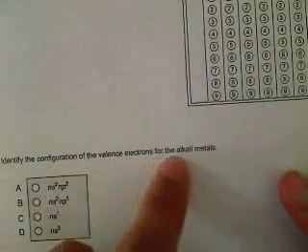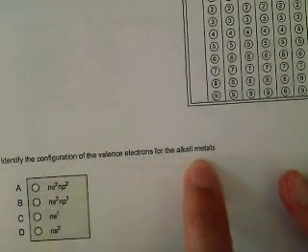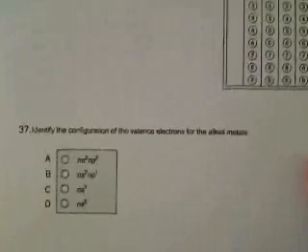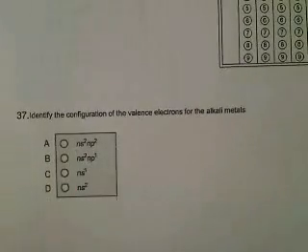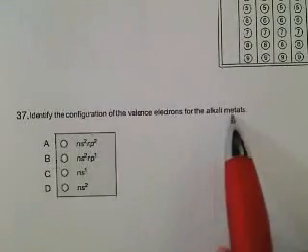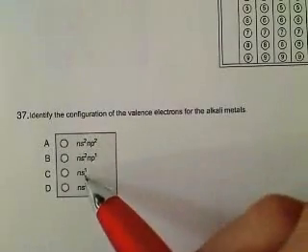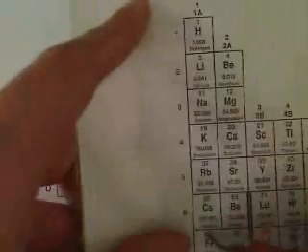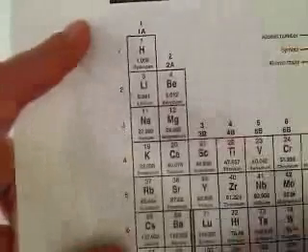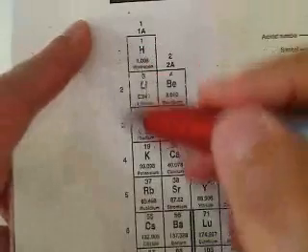All right. 37. Identify the configuration for the valence electrons for the alkali metals. Okay. So when we talked about this, remember N is just, where did my periodic table go? N, these numbers out here, okay? And so they want to know this for the alkali metals. Remember, this is group 1. And so what they're saying is, and we know this, right? Everything here is an S1. Everything here is an S2. So N just means whatever this value is here.